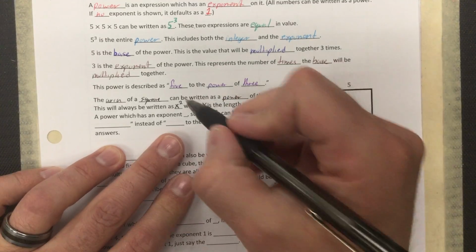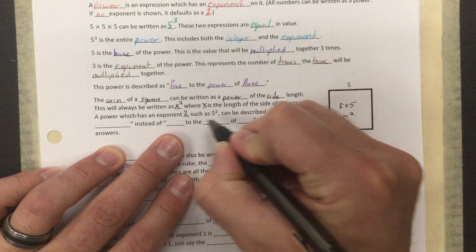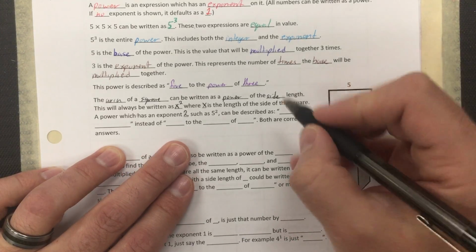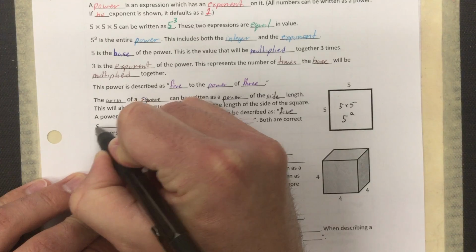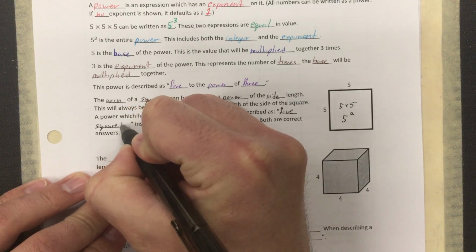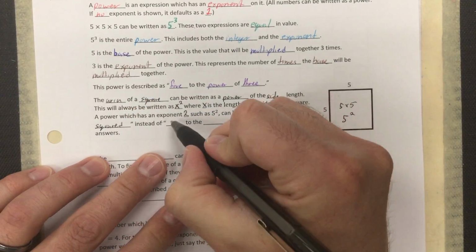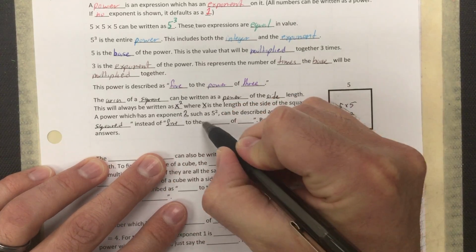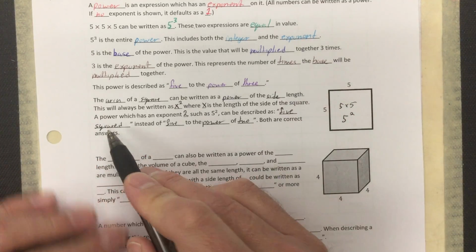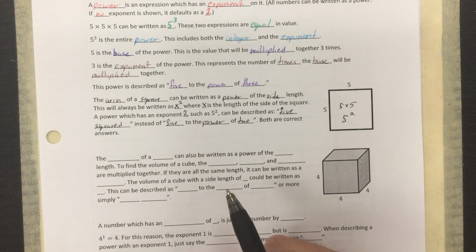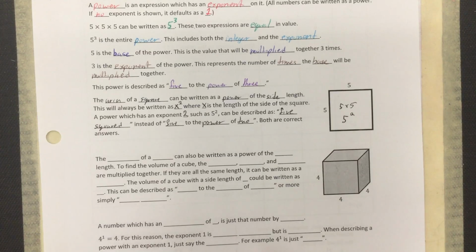A power which has an exponent of 2, such as 5 to the power of 2, can be described as 5 squared. And I've said that in the past. It's another version of saying 5 to the power of 2. Squared is just another way of saying that, and we use it as a bit of a shorthand, so to speak.